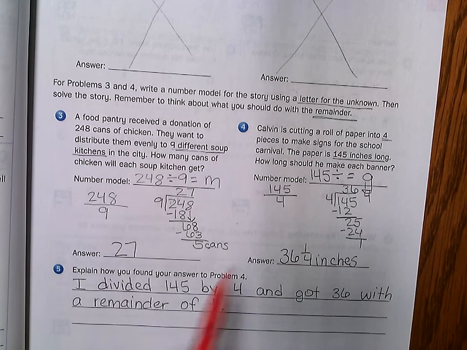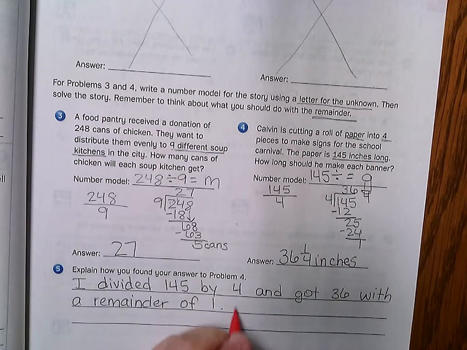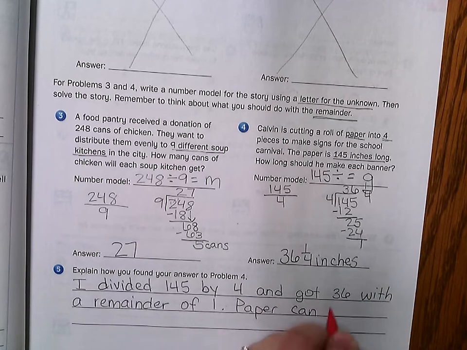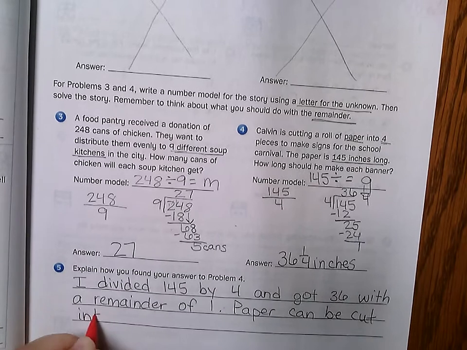Okay. And he's cutting paper, and I know I can cut paper into smaller pieces. So paper can be cut into smaller pieces.